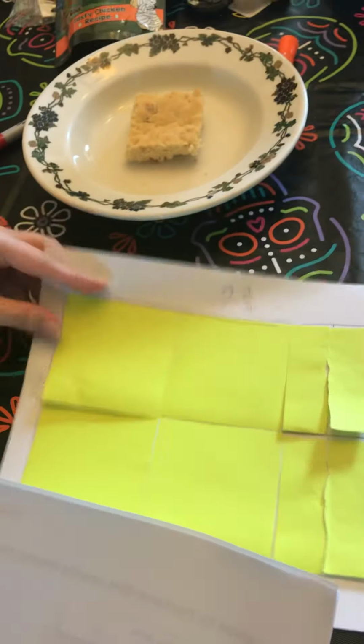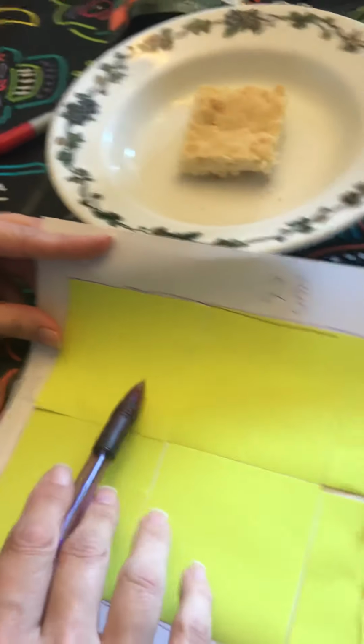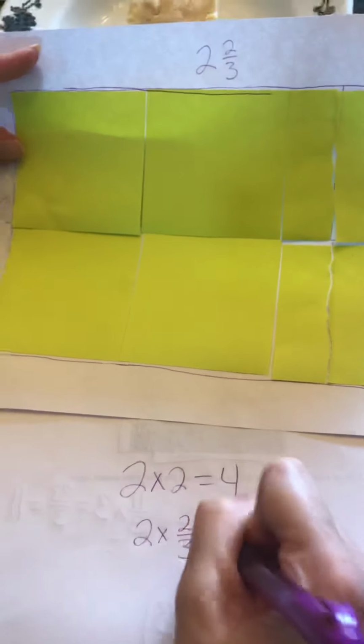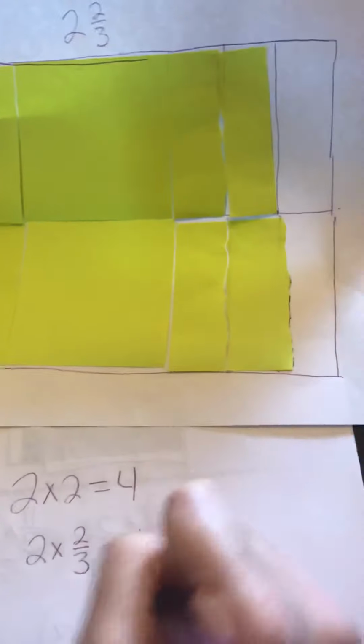So, I could use the model to do this and just count how many squares I have. So I've got 1, 2, 3, 4 that are completely shaded in. So that could represent my 2 times 2, which equals 4. But then I need to multiply the 2 times the 2/3. So 2 times 2/3 would give me 4/3.